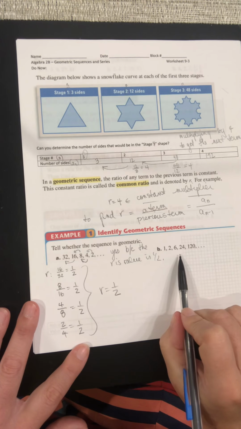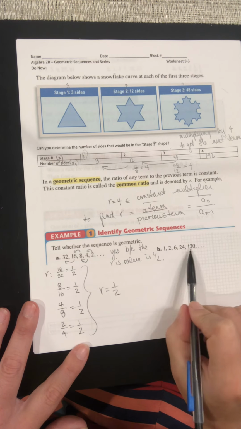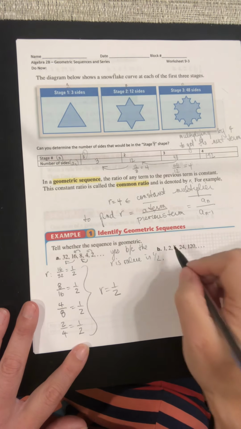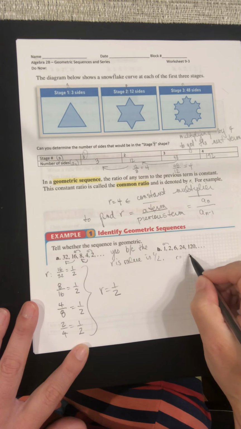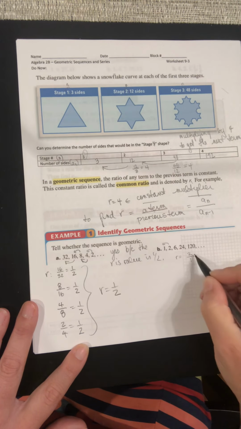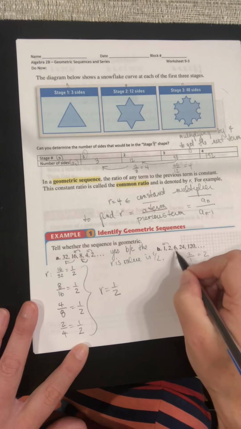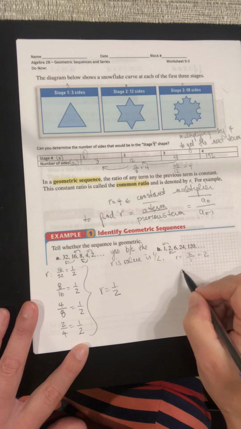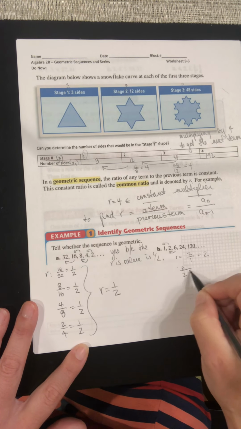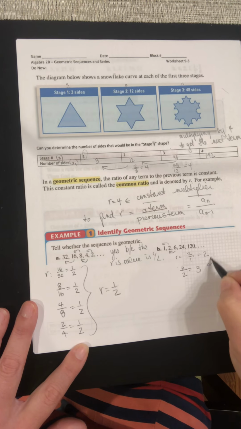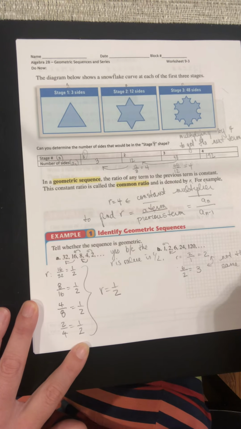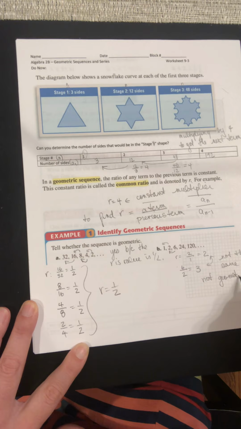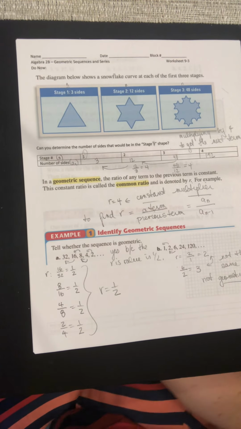Then if I look at this one, I can see the numbers are increasing pretty rapidly, so this might be geometric. I'm going to test it. So r should be 2/1, so I should get an r of 2 all the time. If I do 6 divided by 2, I get 3. The minute that these are not the same, then it's not geometric. There is no constant multiplier.